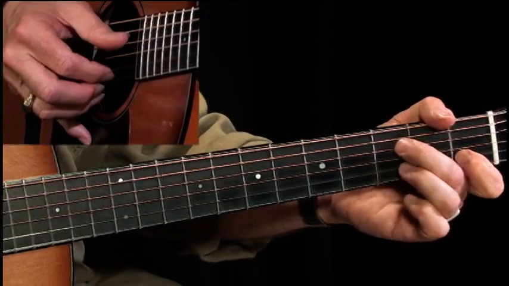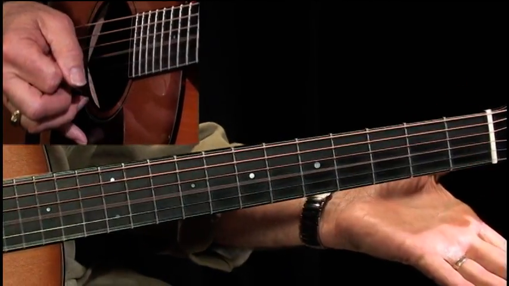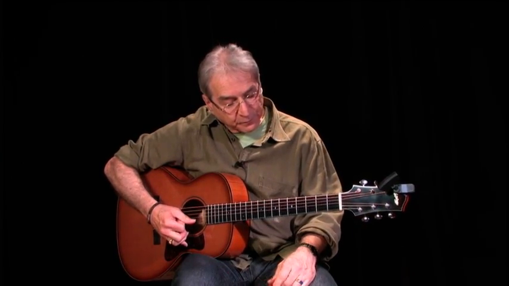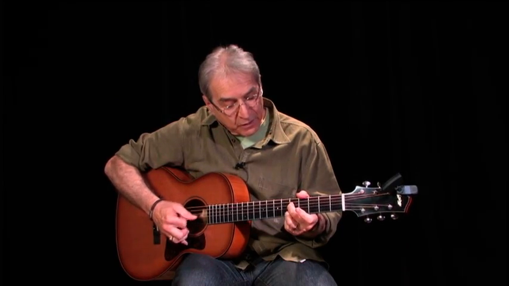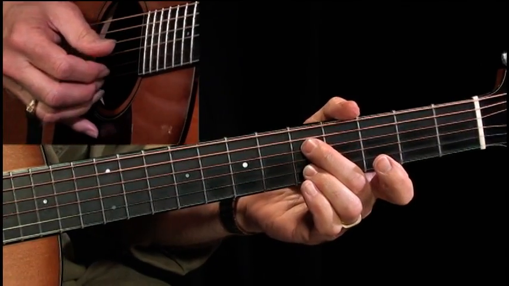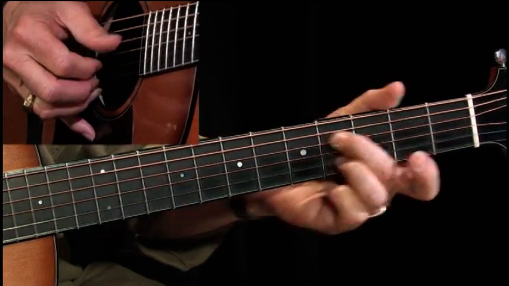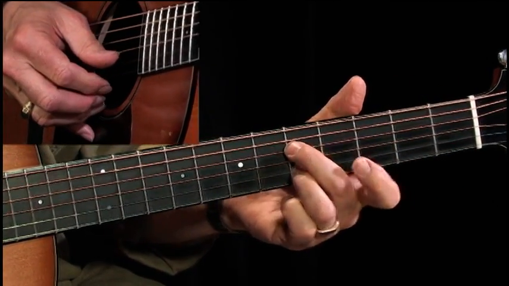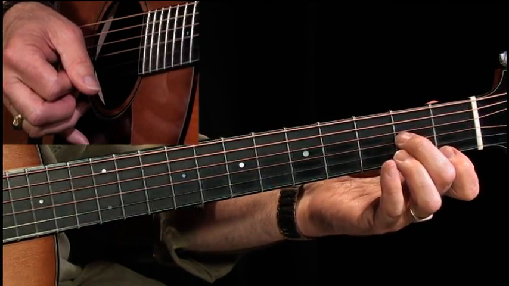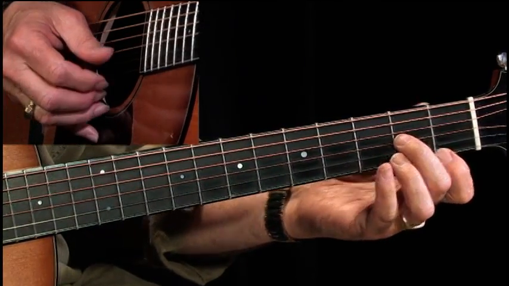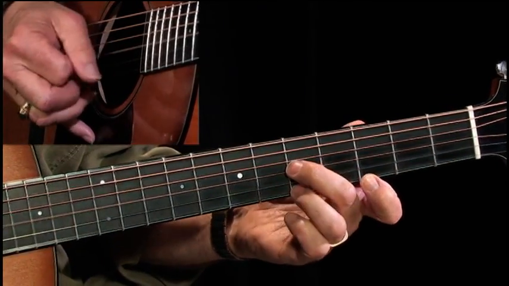You could also do the same thing by going, these two notes are the same as these two notes. This is your G and your E. And then you can go to your F and A and just come up.